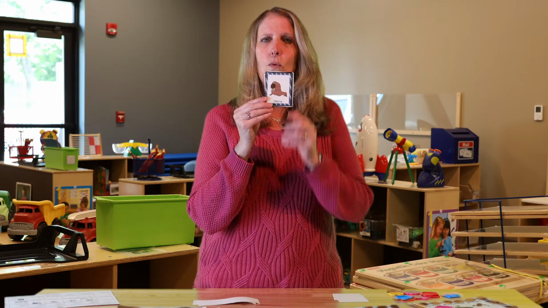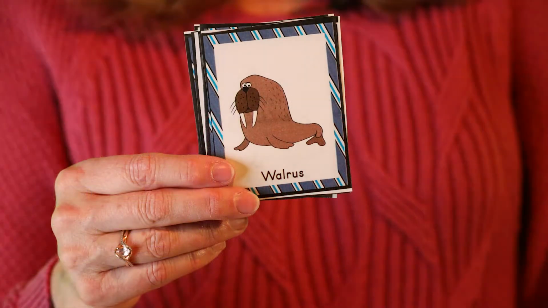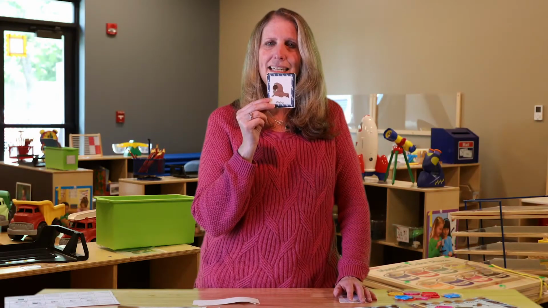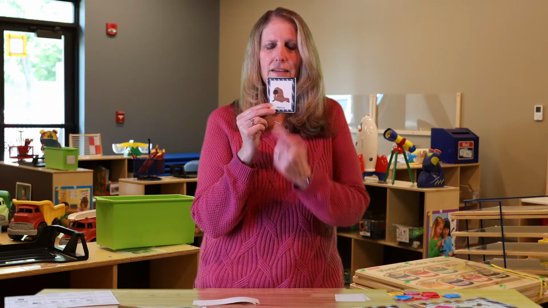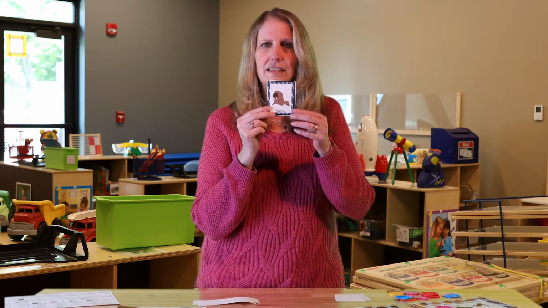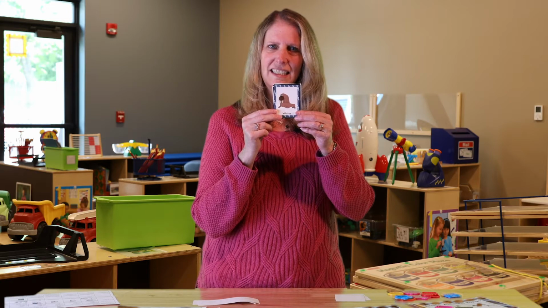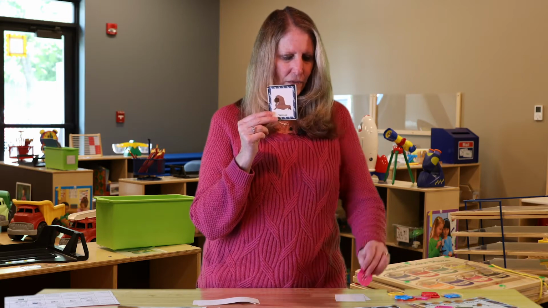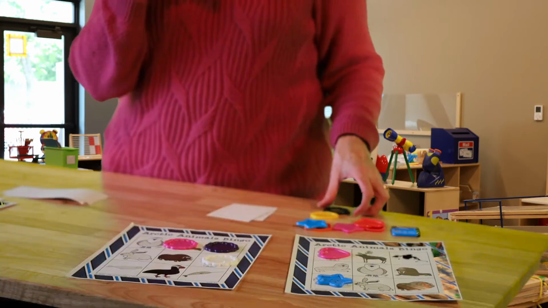Then we have a walrus. Oh, they're like a seal, you're right. Yes, those are big teeth. Do you know what we call those teeth? They're called tusks. Can you say that? Tusks. Kind of hard, isn't it? So if you have a walrus, cover up your walrus.